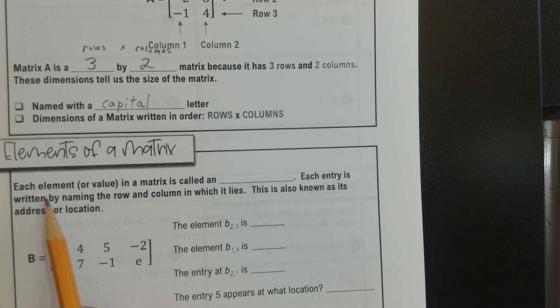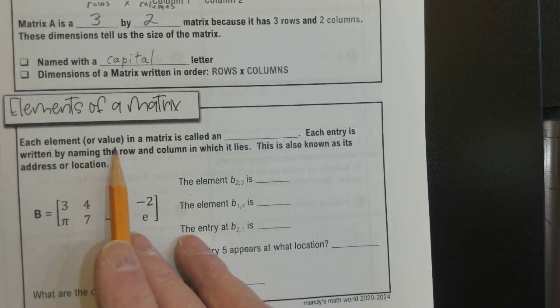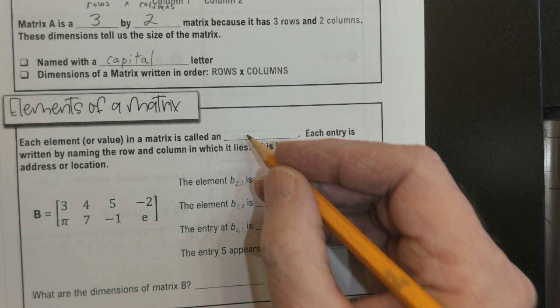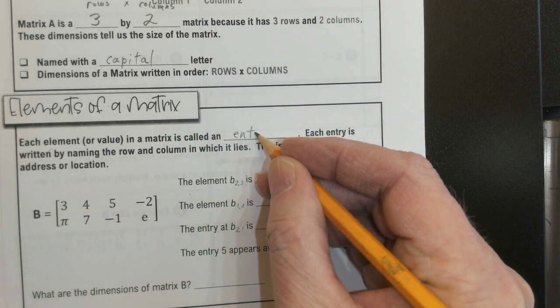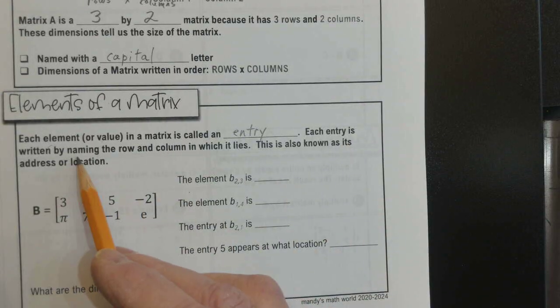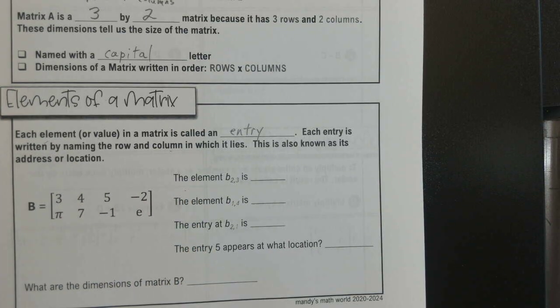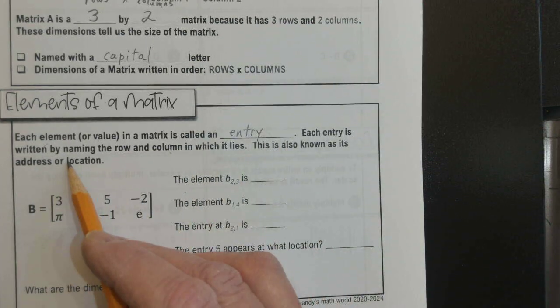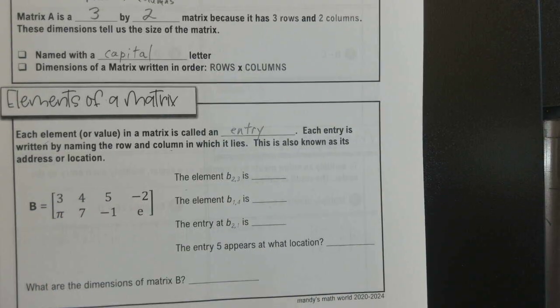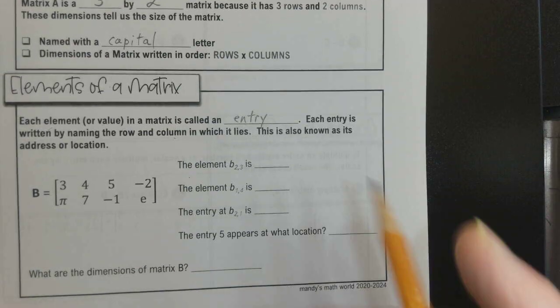All right, elements of a matrix. Each element or value in a matrix is called an entry. Each entry is written by naming the row and column, row first, column second, in which it lies. This is also known as its address or location. All right, all good on the vocabulary here right now?